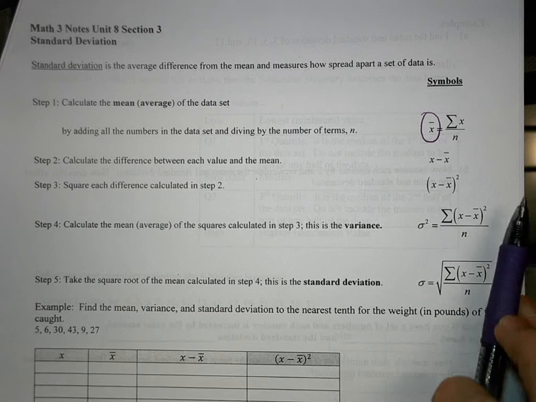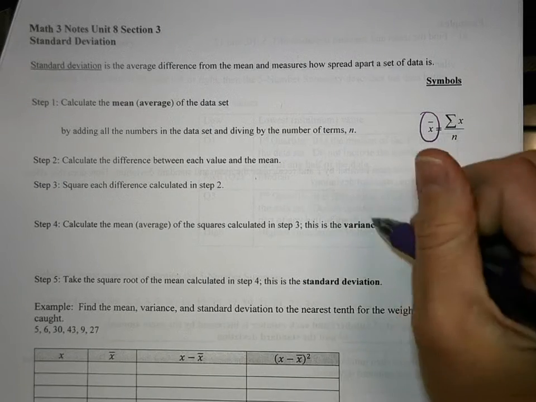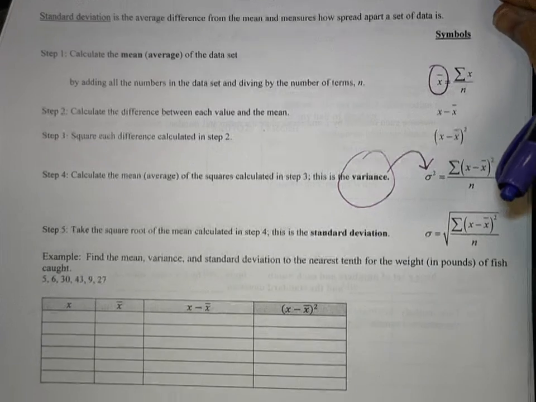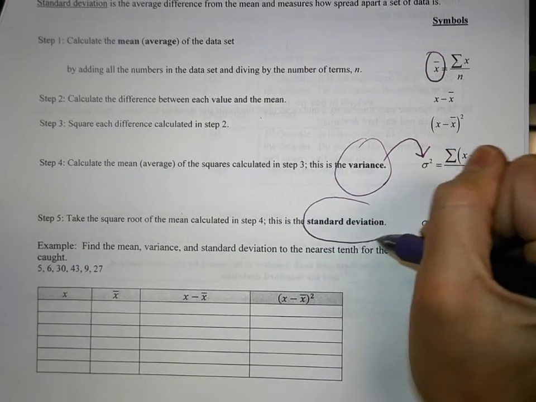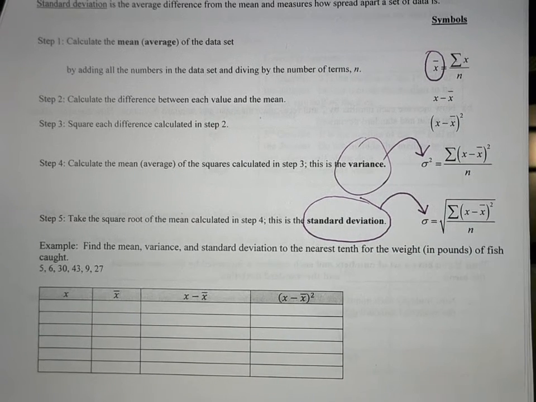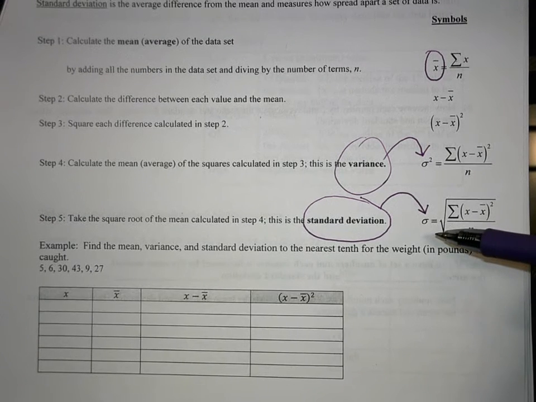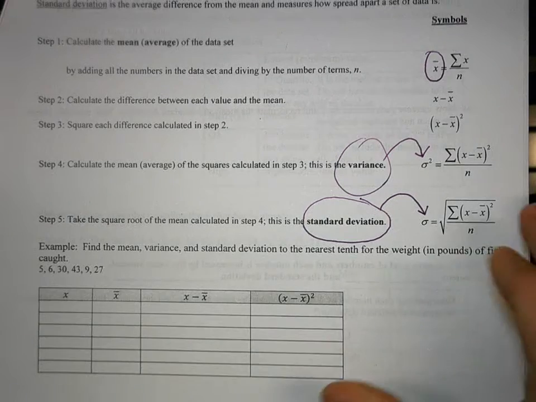Once you do that, you square those numbers, and then you take the average again. That number is called your variance. This right here is the symbol for variance. And you take the square root of that value, and it gives you the standard deviation. This is the symbol for standard deviation. Okay, does anybody know what this Greek symbol is called? I believe it's sigma. Okay, phew. Okay. All right, here we go.